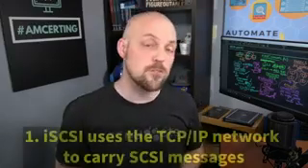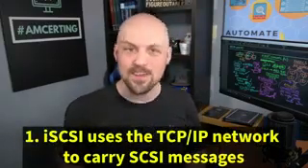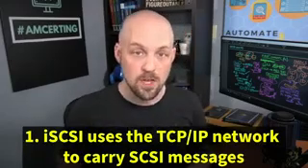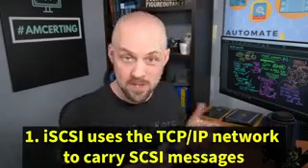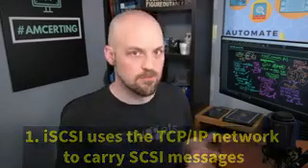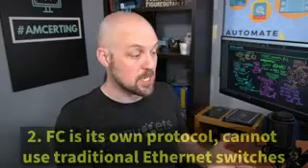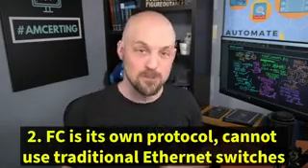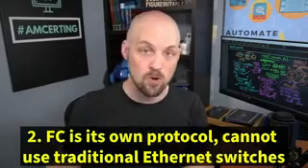So as we see here, we have two different options for getting our SCSI messages across some kind of network. The first of which is iSCSI. iSCSI is great because it leverages TCP/IP. We can send it across our existing networks. Or, by the way, we might opt to deploy a dedicated set of switches to make our iSCSI environment more resilient and free from contention. Now, fiber channel, it's its own protocol. It's a whole set of information that we're going to have to learn over the course of the DCCOR course.